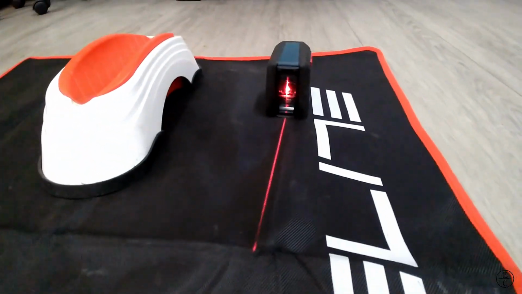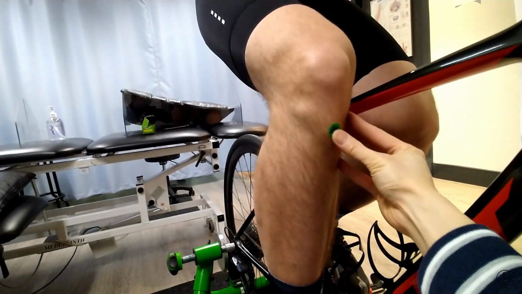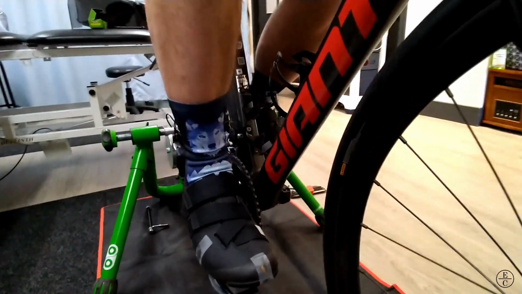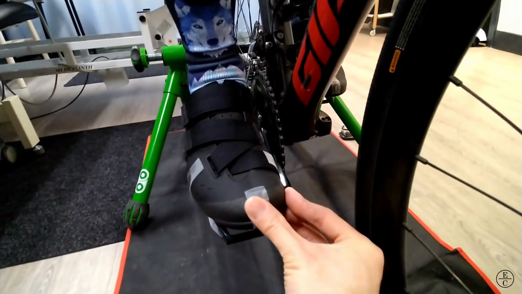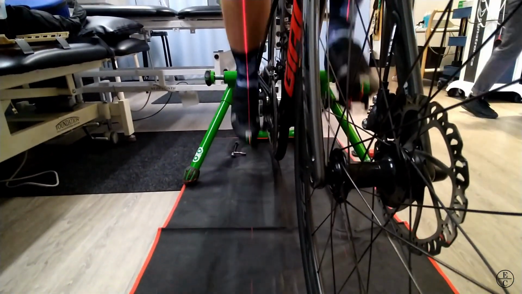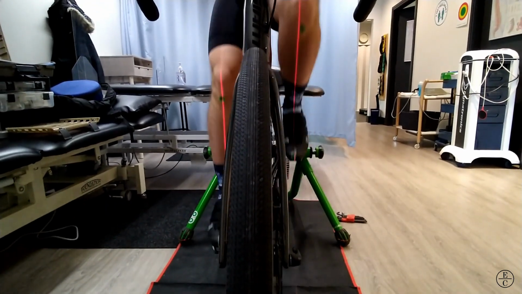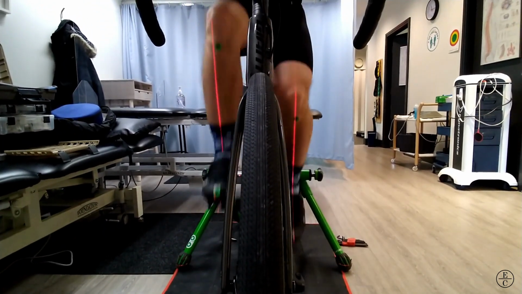Place a marker on the bony region on the front of your knee called the tibial tuberosity, and place another marker on the front of your shoe that lines up with your second metatarsal. Next, you want to line the laser up to the marker on your shoe. As a general rule, we want the knees to track up and down directly above your feet. We don't need it to be perfect, but we want to get it within the ballpark.